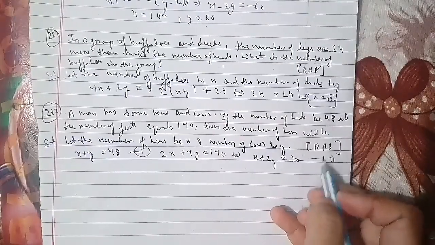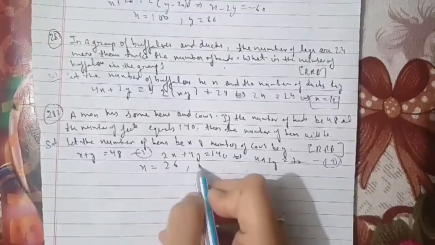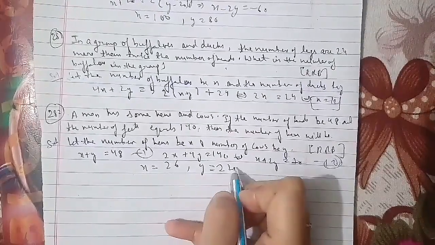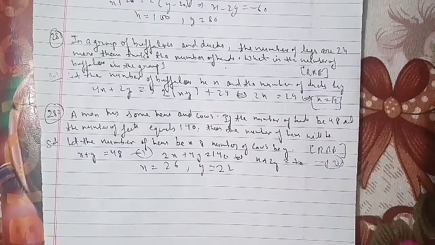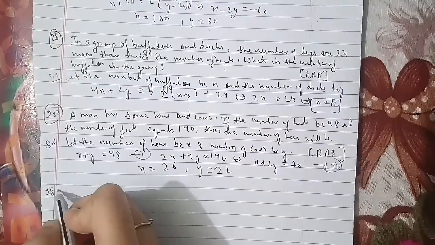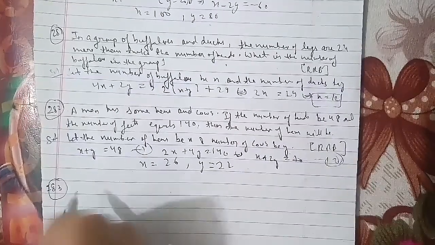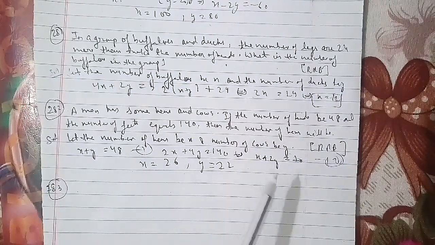Now we will go ahead with another and the last question of the session, that is the 83rd question of the session. The question is, Vidushi and Sanya distribute ₹100 each in charity. Vidushi distributes money to 5 more people than Sanya.